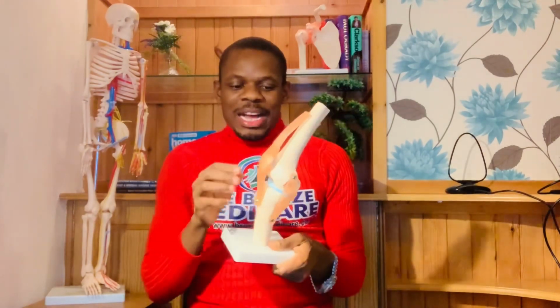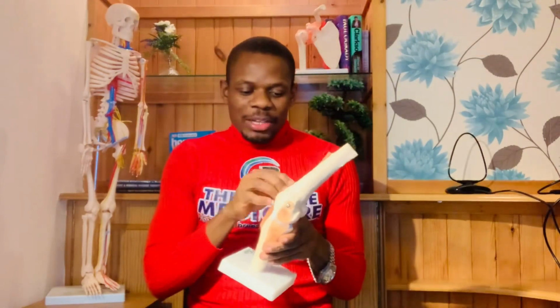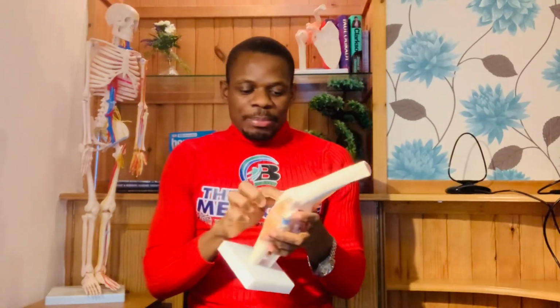So, by way of introduction, the knee joint is the largest joint in the body. It is a complex joint. In anatomy, a joint is a place where two or more bones meet. As you can see in the case of the knee, there are more than two bones here. This is a bone, this is a bone, this is a bone. I'm going to call their names when I discuss articulation.